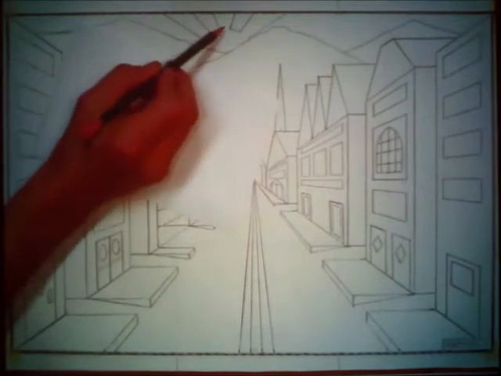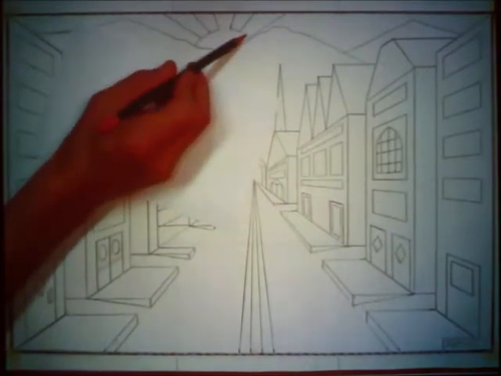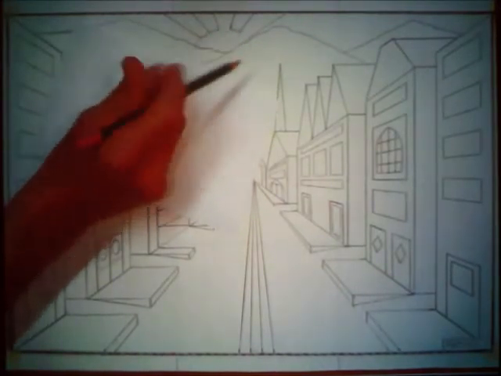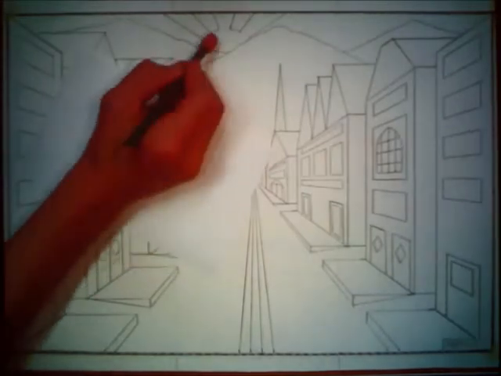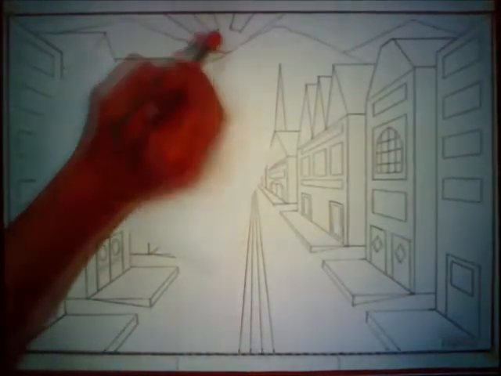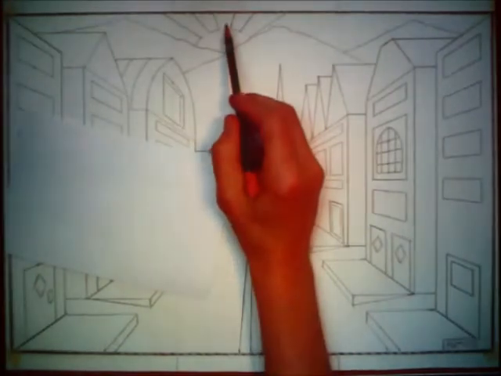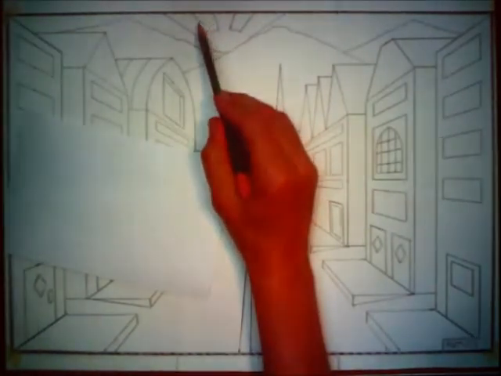Okay, and just like we did with the first sunbeam, we're going to erase it right here. Okay, erase it. There we go. Now, let's move on here. So, we can see what we've got, which is a sunbeam, the sky, a sunbeam again.